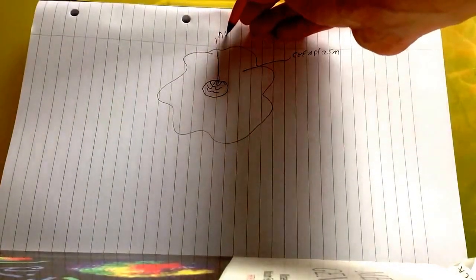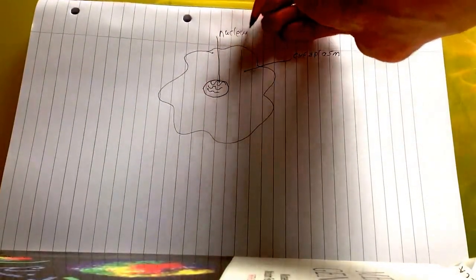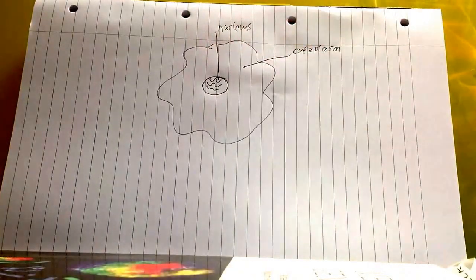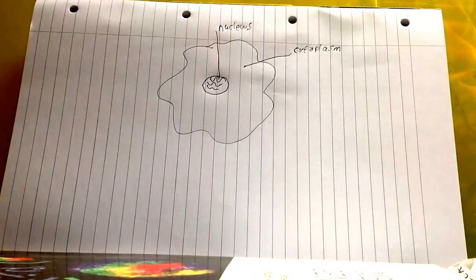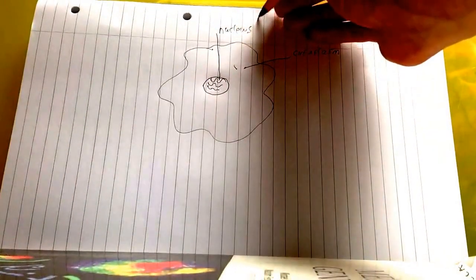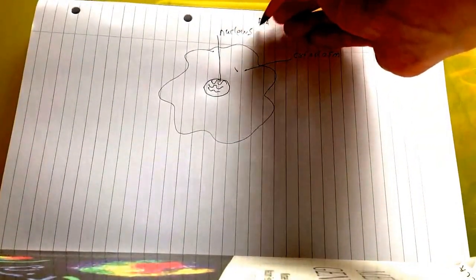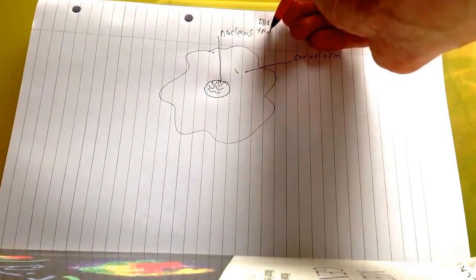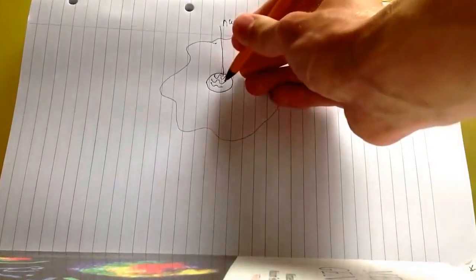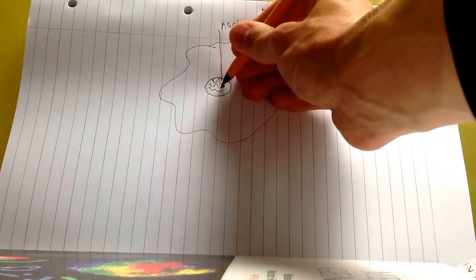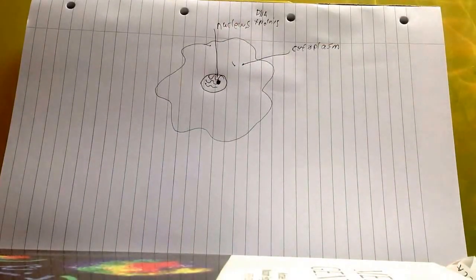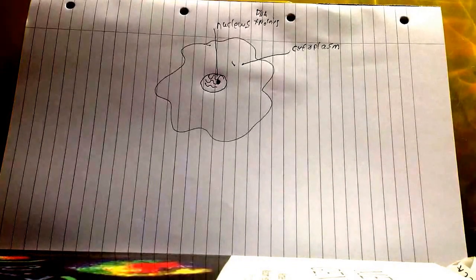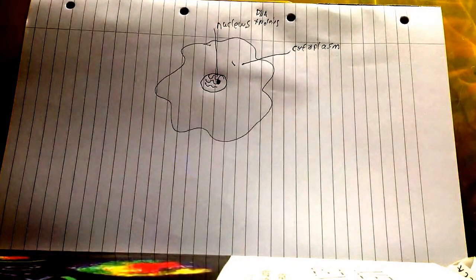Nucleus, N-U-C-L-E-U-S, which controls the activities of the cell, that particular location. It also contains molecules such as DNA and proteins. I'll probably shade in some of this darker. Now, the reason is I'm not actually going to tell you what that structure is, but at A level you'll learn what that structure is if you do it to that level of depth. So I'll draw that in for you.